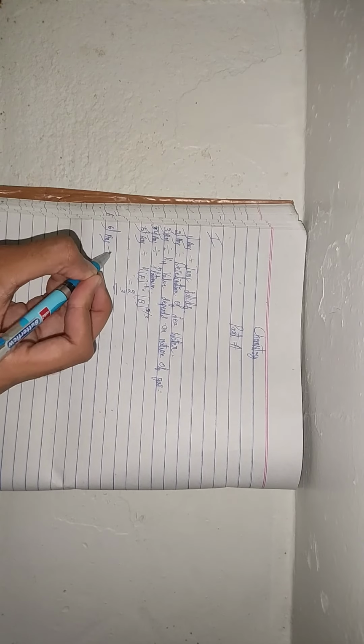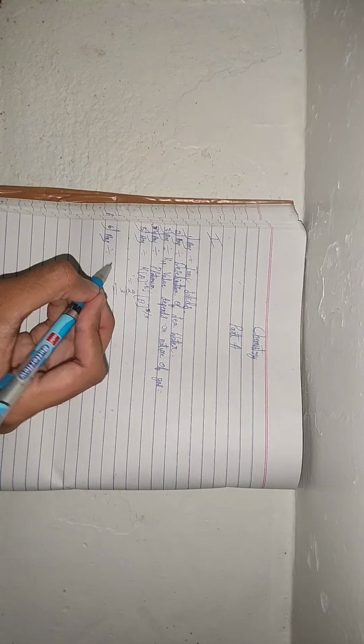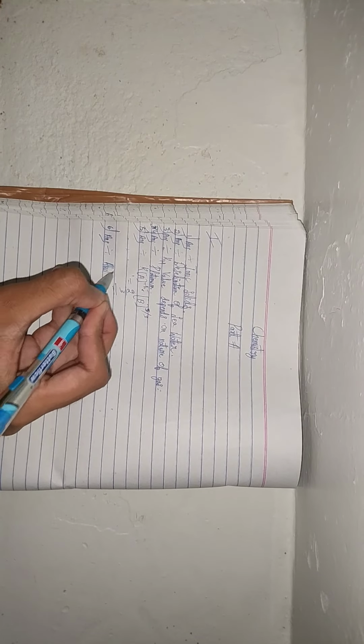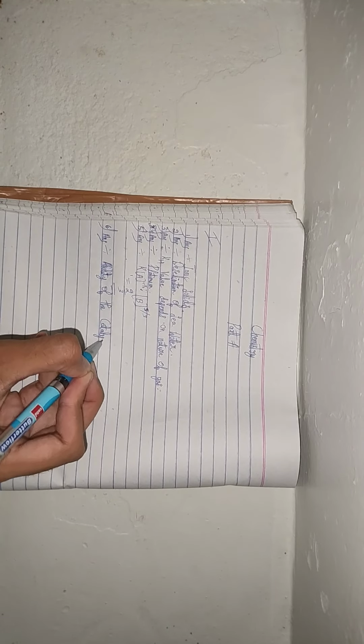So what is meant by selectivity of catalyst is the question they have asked. Sixth one, its answer is: the selectivity of the catalyst is the ability of the catalyst to direct the reaction.